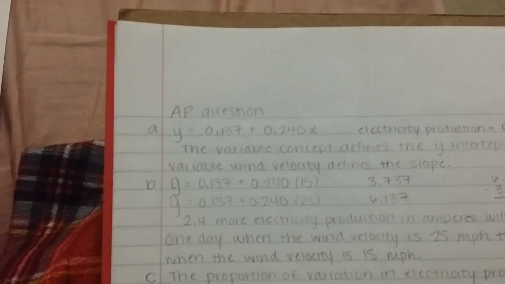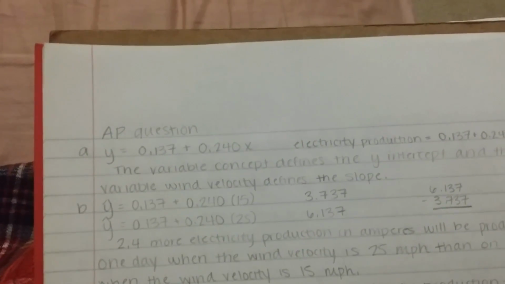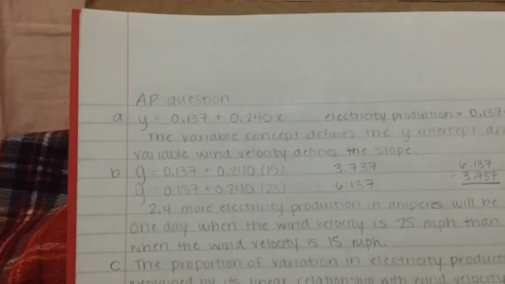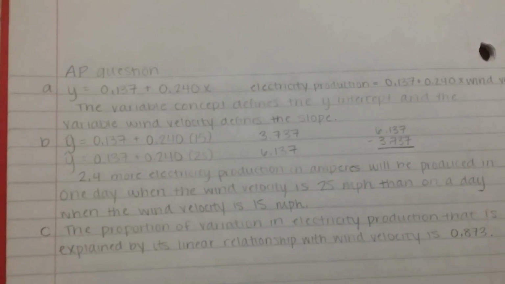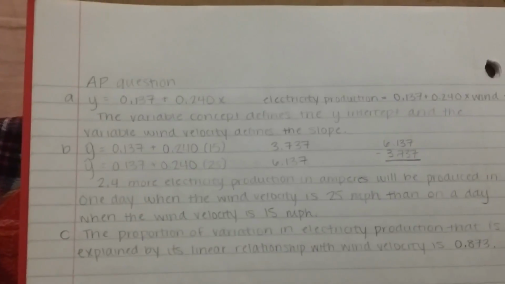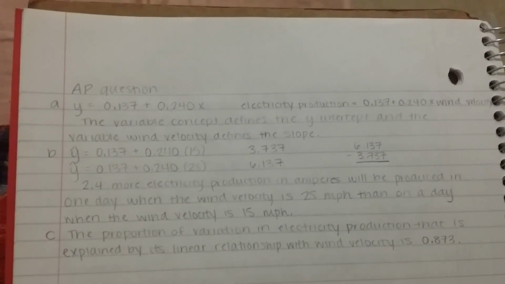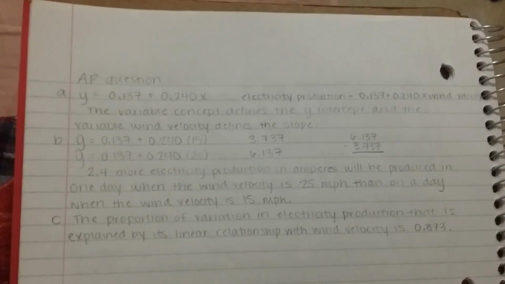For the first one, 0.137 plus 0.240 times 15 would give us 3.737, and y hat equals 0.137 plus 0.240 times 25 would give us 6.137. And we want to find the difference, which is 2.4. 2.4 more amperes of electricity will be produced in one day when the wind velocity is 25 miles per hour than on a day when the wind velocity is 15 miles per hour.